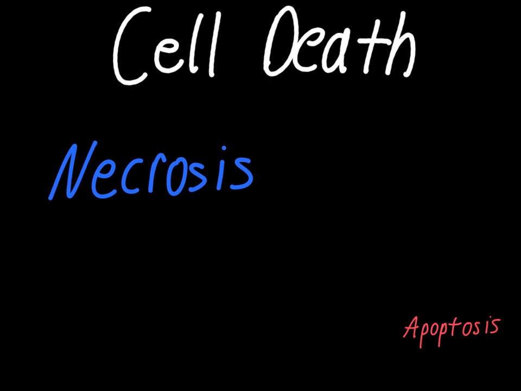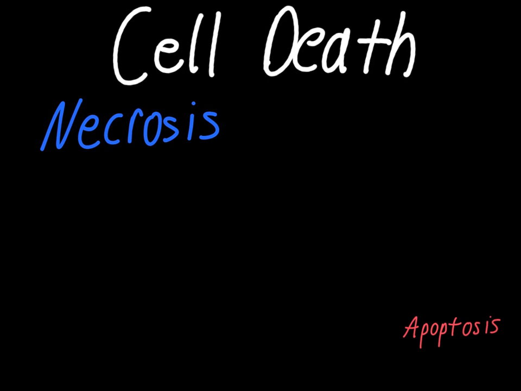The first one is called necrosis, and this one is generally something negative for the cell. The cell is dying because of some type of insult or some type of problem that is happening in its environment. Necrosis is generally a bit more of a messy process, and we'll get into the details of some of that coming up in a moment.